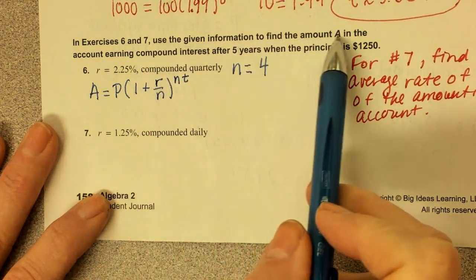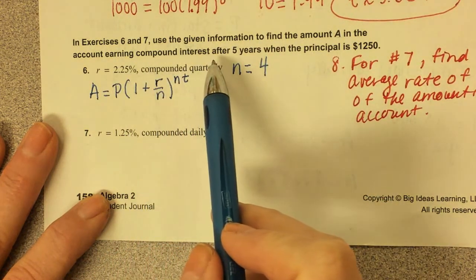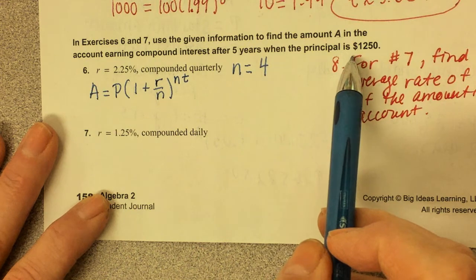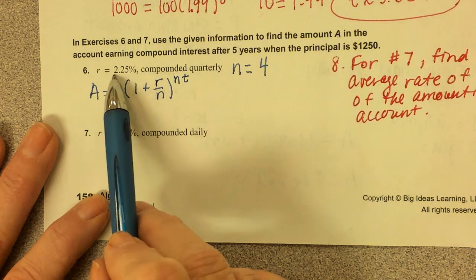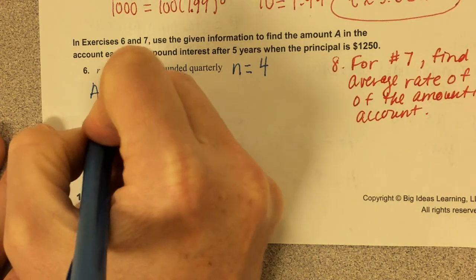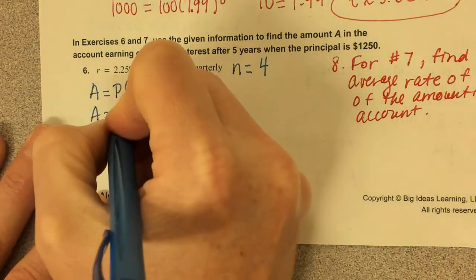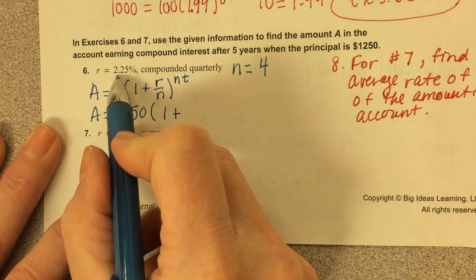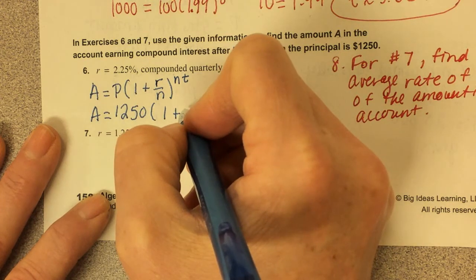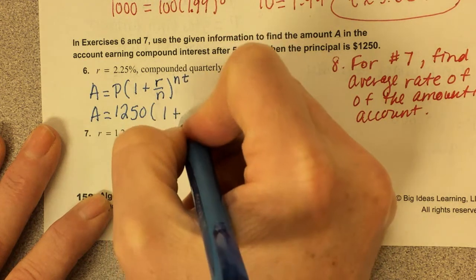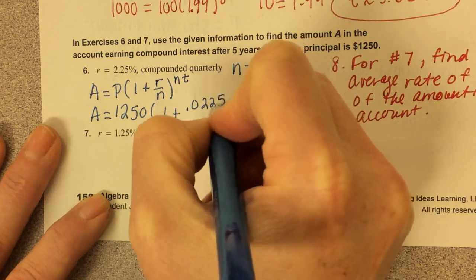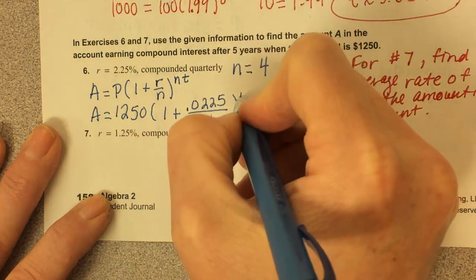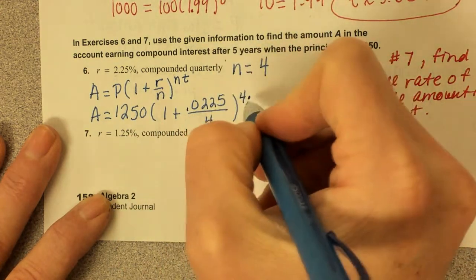It says use the given information to find the amount in the account earning compound interest after 5 years when the principal is $12.50. For this one, we have an interest rate of 2.25%. So our principal again was $12.50. Our interest rate, we need to convert into just a decimal. So what am I going to use then? Right, 0.0225 divided by 4, because 4 is the number of compoundings, and then raised to the 4 times the number of years, which is 5.